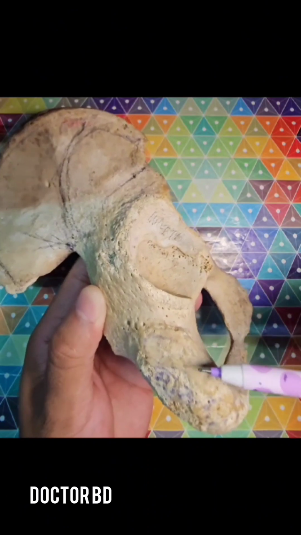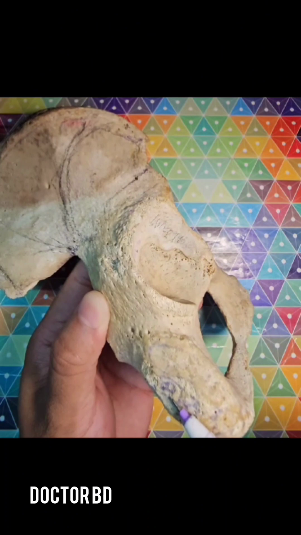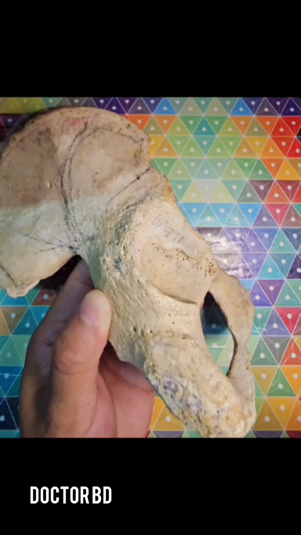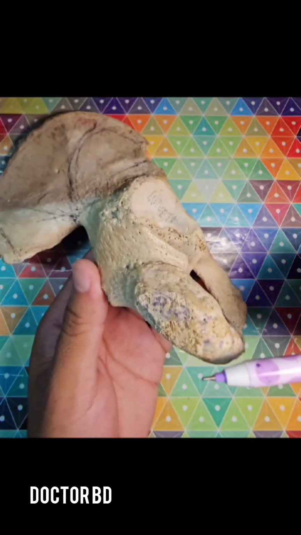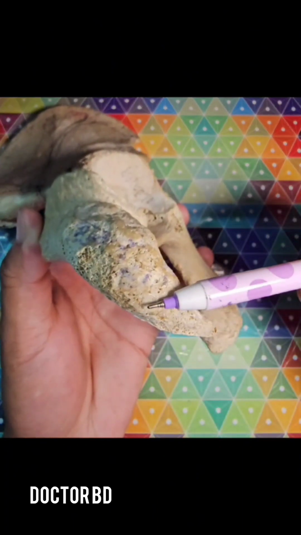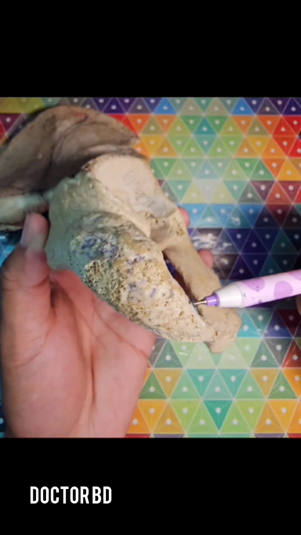The supralateral surface gives origin to the semimembranosus muscle, and the inframedial surface gives origin to the long head of biceps femoris and semitendinosus muscle.